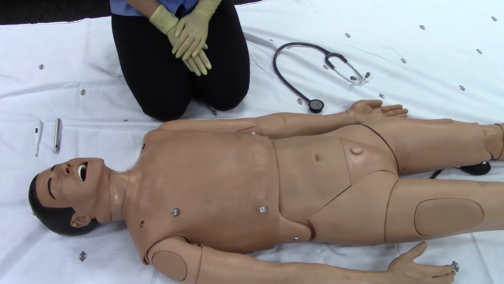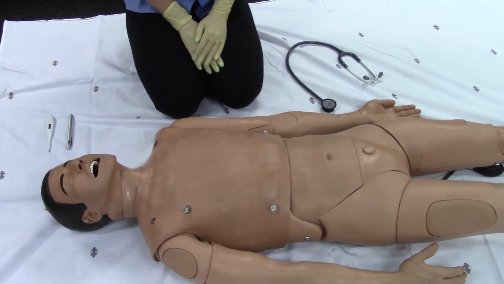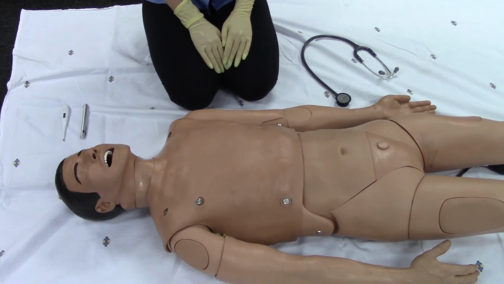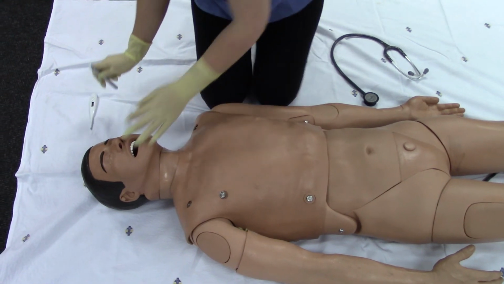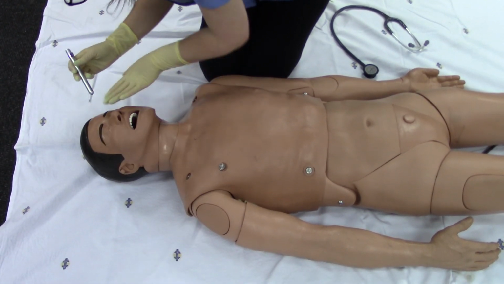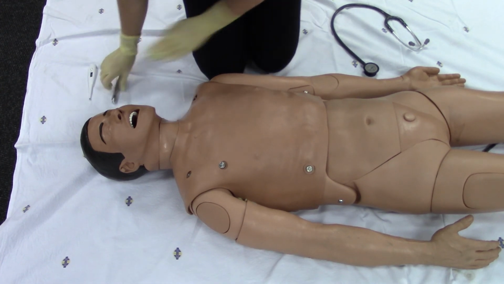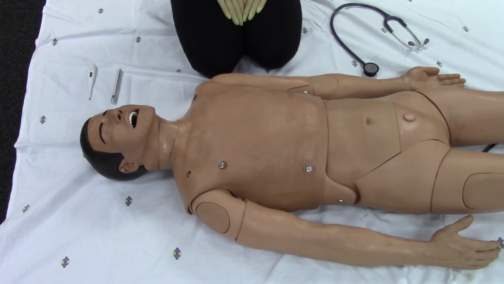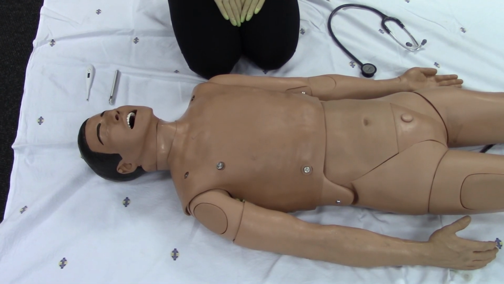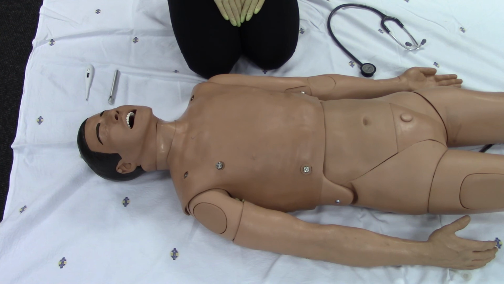Obtain a systolic blood pressure. Assess disability. Assess the pupils in terms of their size, reaction, and compare both left and right. Assess their blood glucose, assess their GCS, and their posturing.